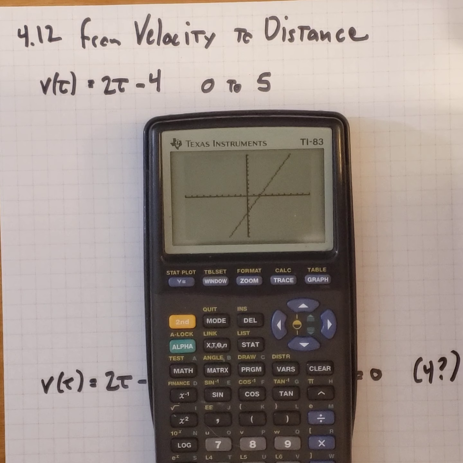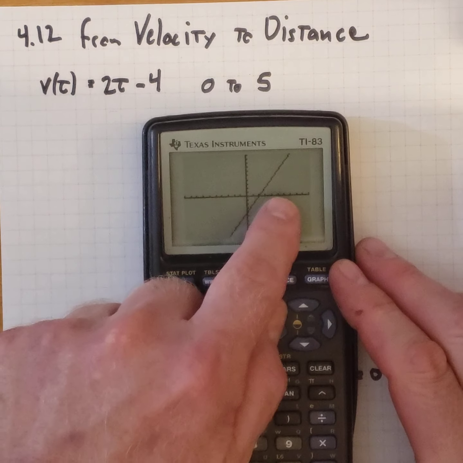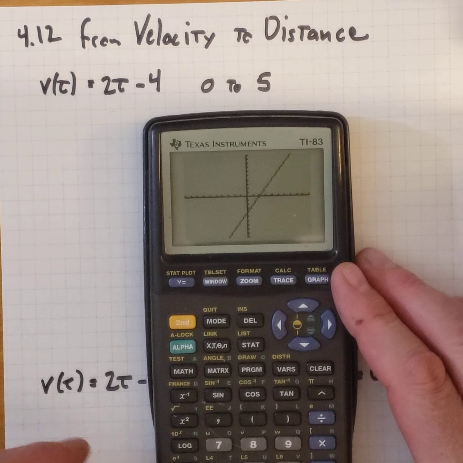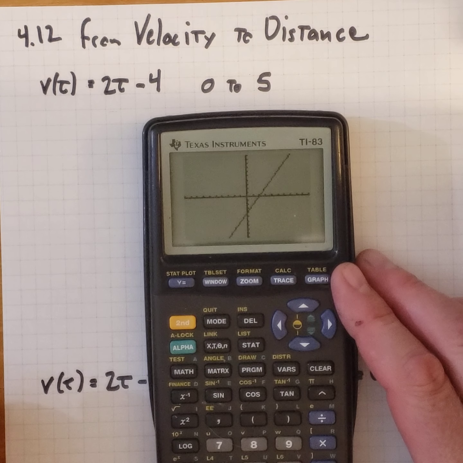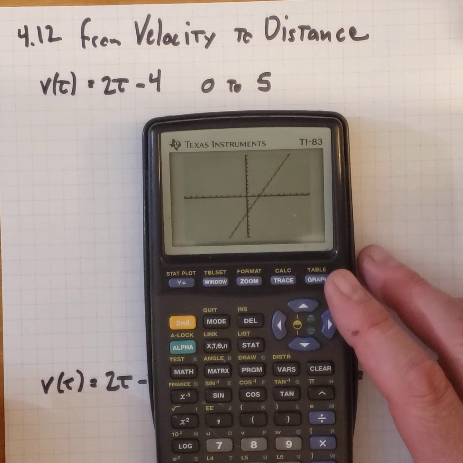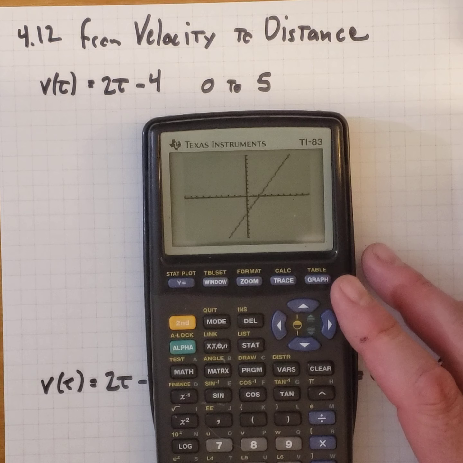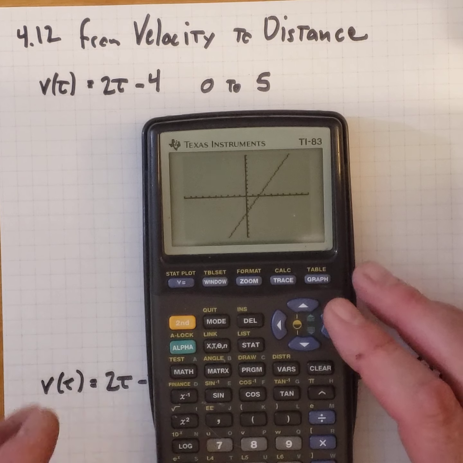So it's going to go backwards some amount of time, and then it's going to go forward for some amount of time, specifically backward for 2 seconds, forward for 3 seconds. So it's going to travel some distance back and some distance forward, which means those distances are going to cancel each other out.